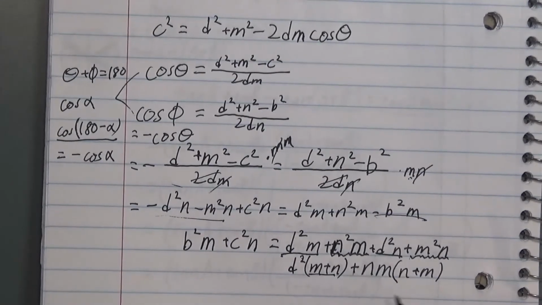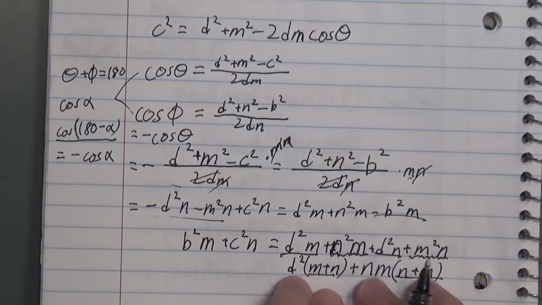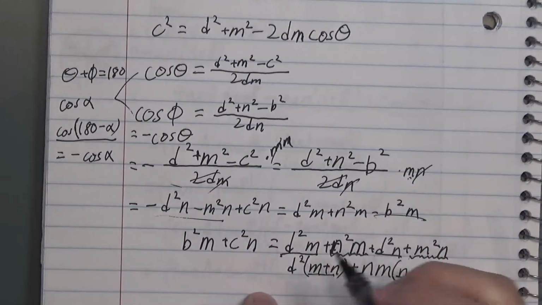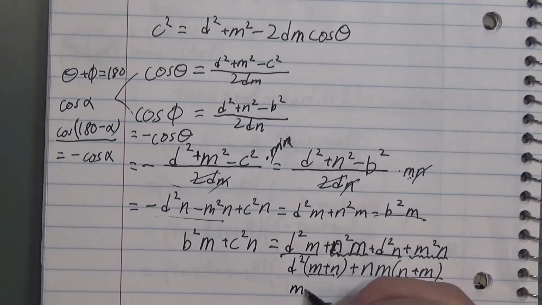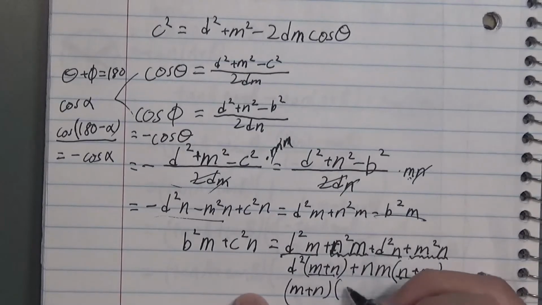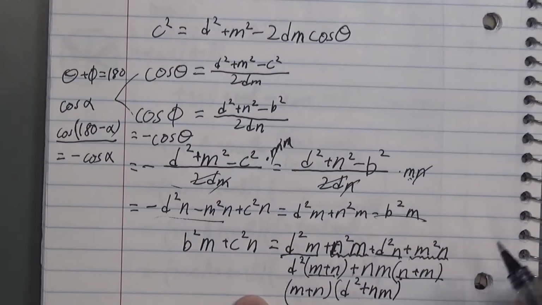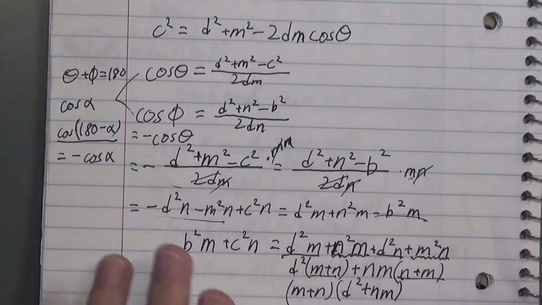And since these have the same things, we can factor yet again these two terms. So just take these out, then we get m plus n, times d squared plus mn, whatever.